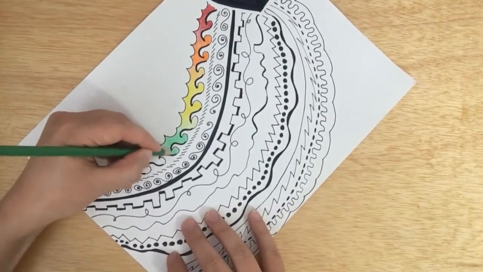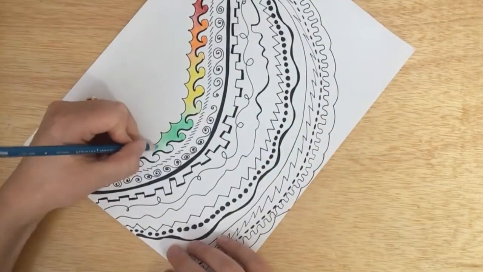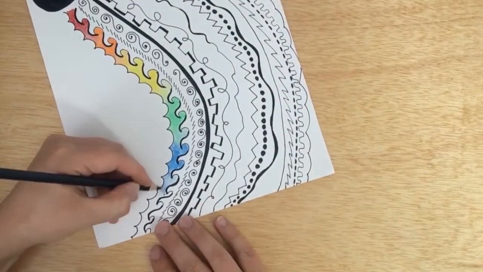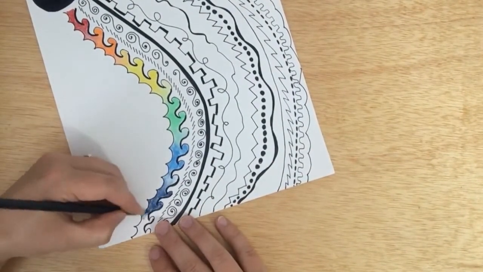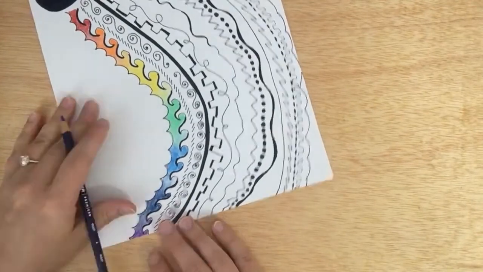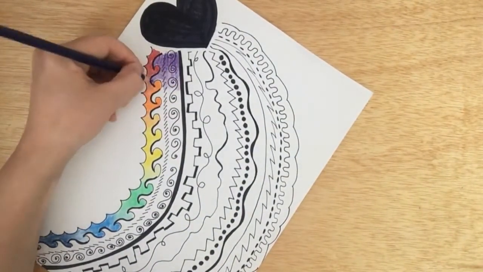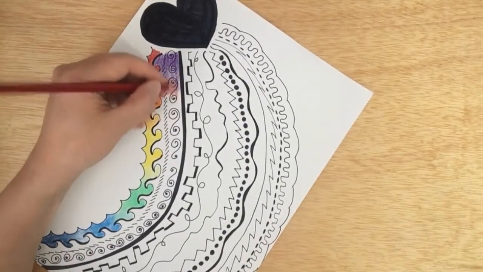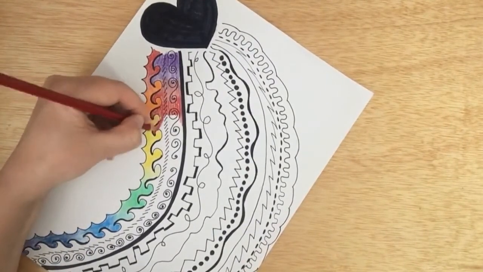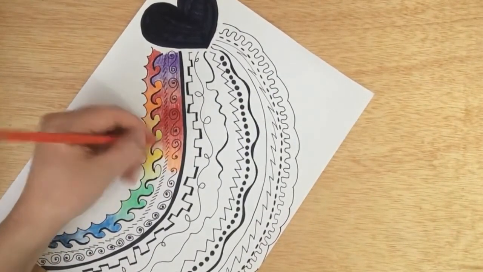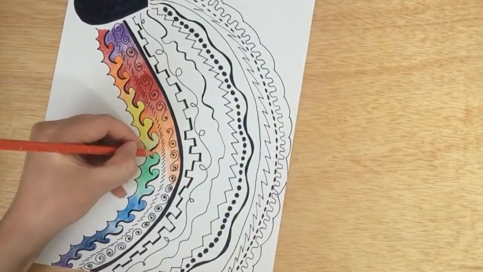So I started with red, then I went to orange, yellow, green, and now blue. And as I'm doing this, I'm coloring hard in those areas of the pure color and then pressing lighter as I'm starting to blend into the next. If I have a broken line, I'm coloring right on top of that broken line. So you can see I have some spirals and diagonals there, and I made that little section a lot wider.